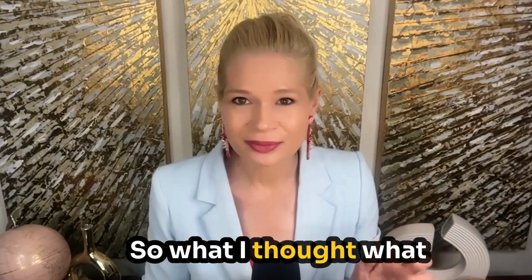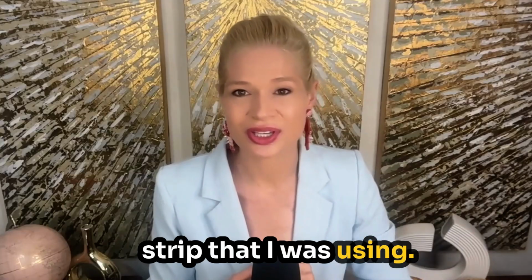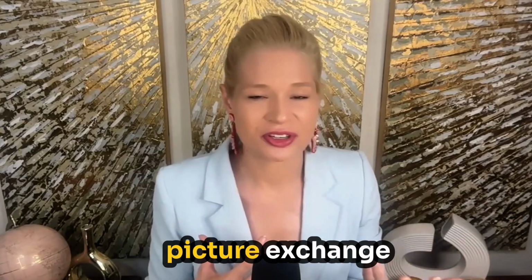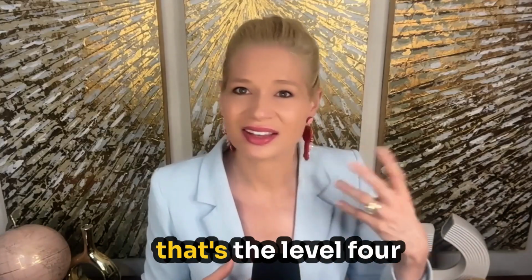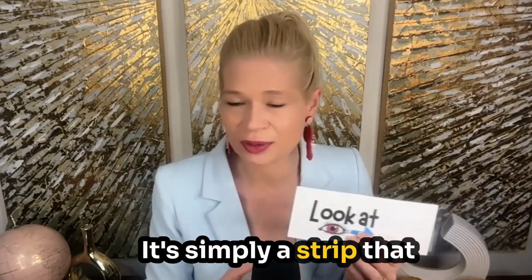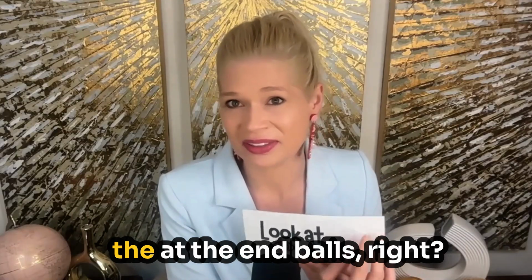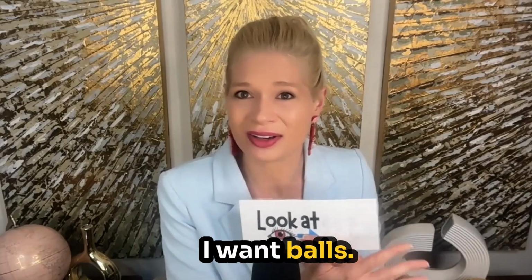So what I thought would be really cool is to take my I want sentence strip that I was using. If you know about the picture exchange communication system, that's level 4. It's simply a strip that says I want, and you put the sticker of what it is at the end, balls, right? I want balls.